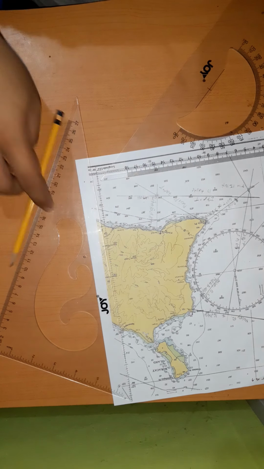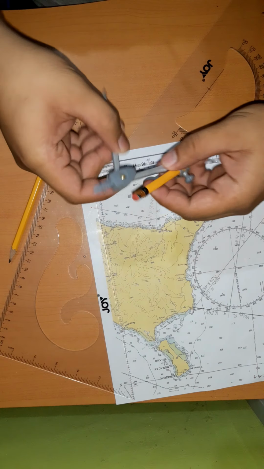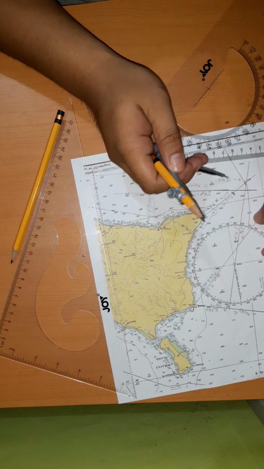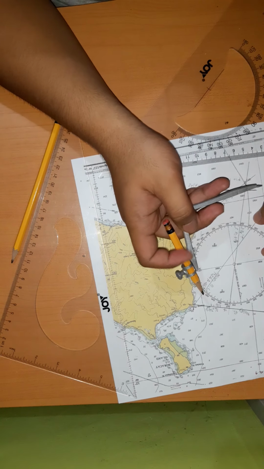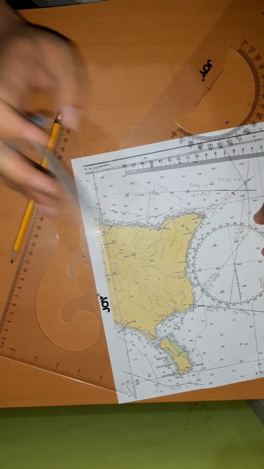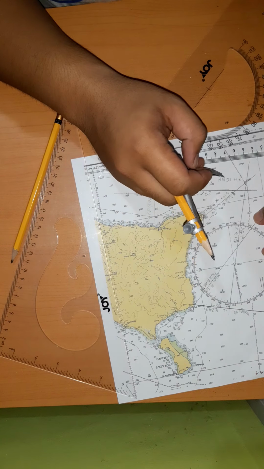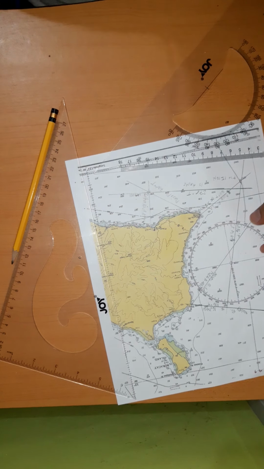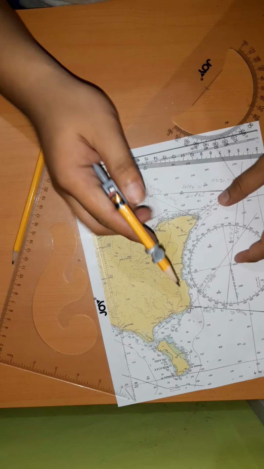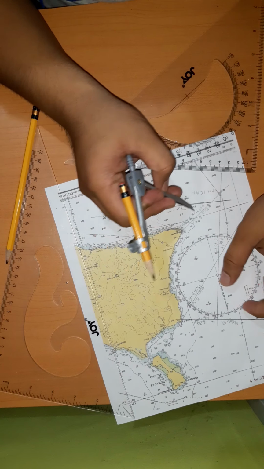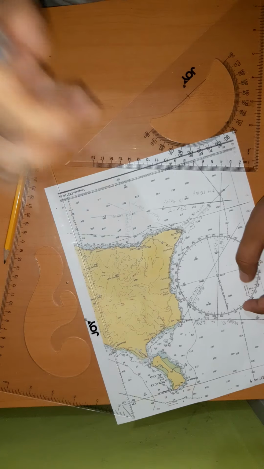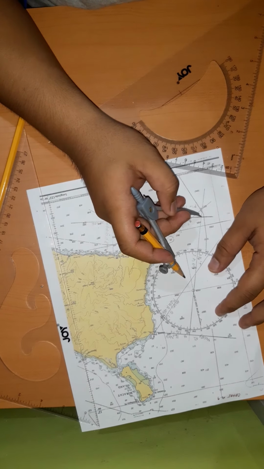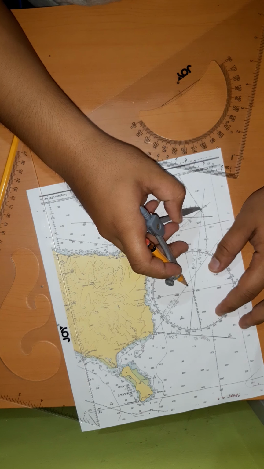So we have 15:54 minus 15:10, which is 44 minutes. 44 minutes divided by 60 is equal to 0.73 hours.